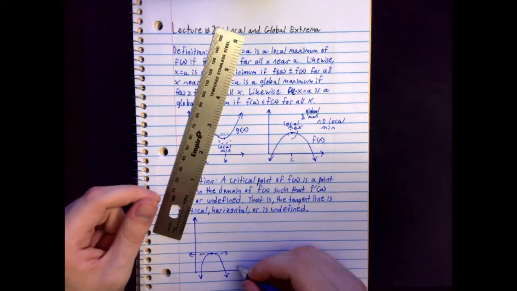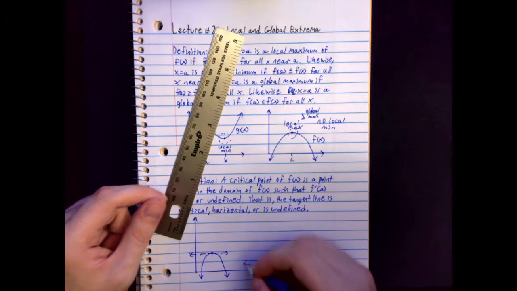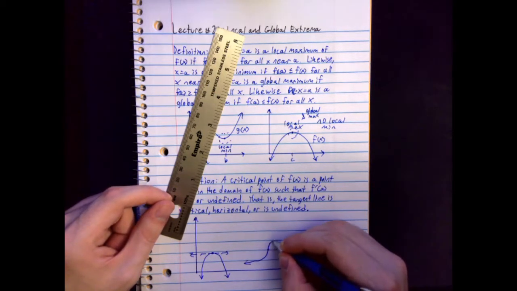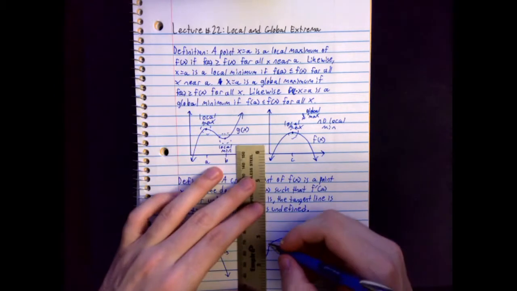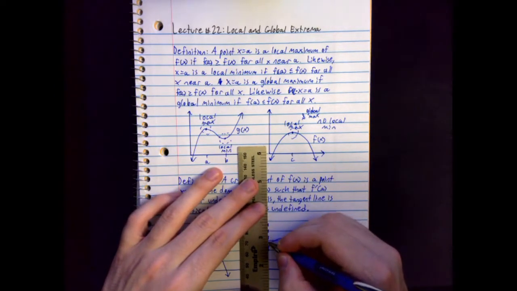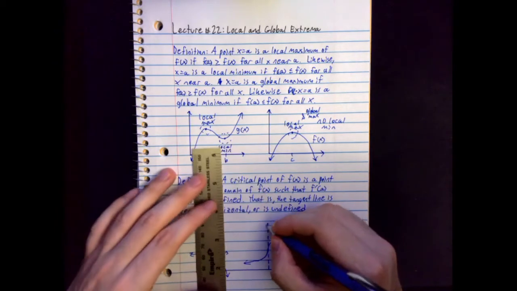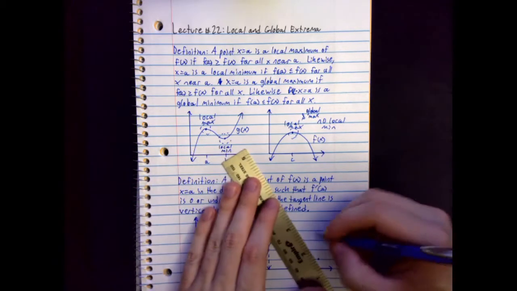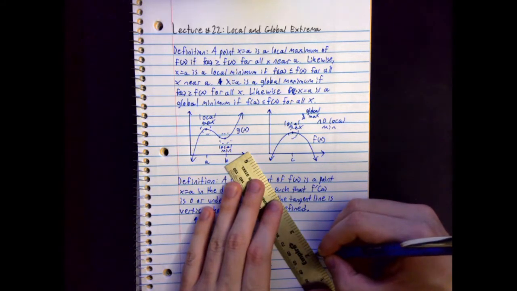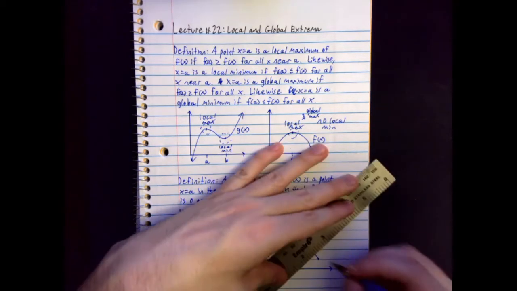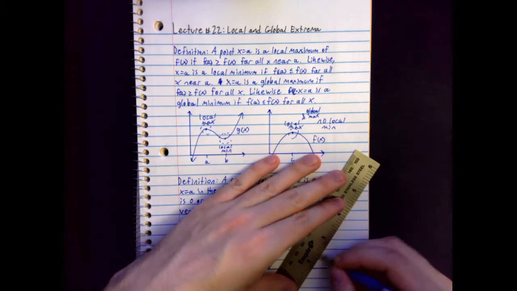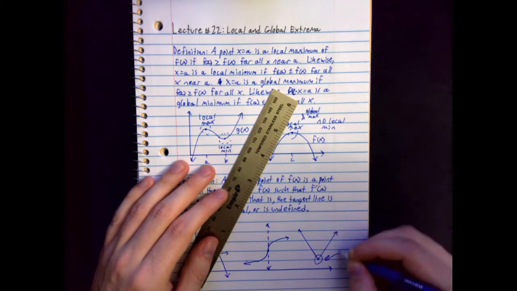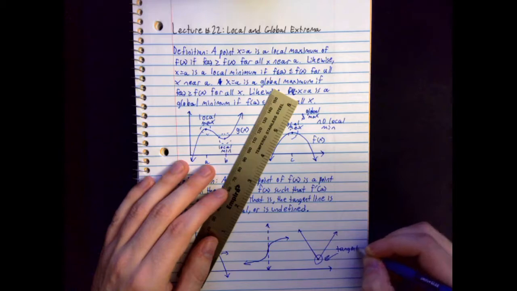You can also have something like this, where at a single point, if you were to construct the tangent line there, your tangent line would actually be vertical. Or you can have another case where you fail to be differentiable at a point, like the absolute value function. And the tangent line does not exist there because the derivative doesn't exist.